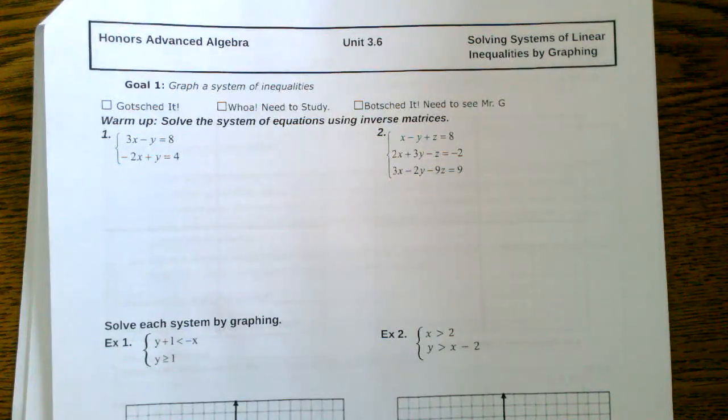All right, ladies and gentlemen, let's go ahead and get started with Unit 3.6. On top of our Unit 3.6 notes, we do have our warm-up for today, which is solve a system of equations using inverse matrices. Again, this will be great practice for you guys.